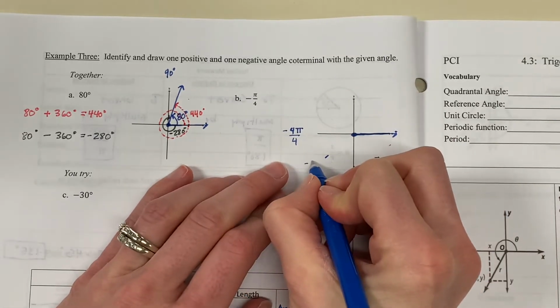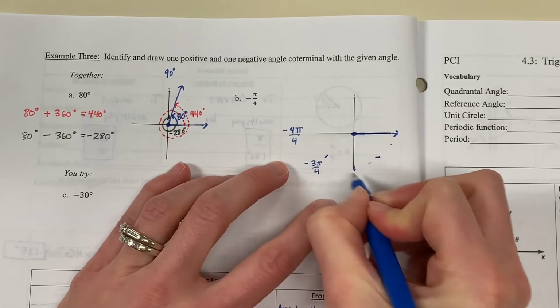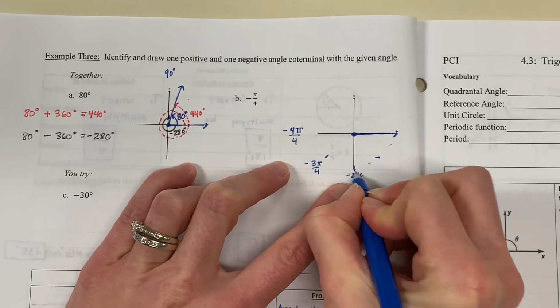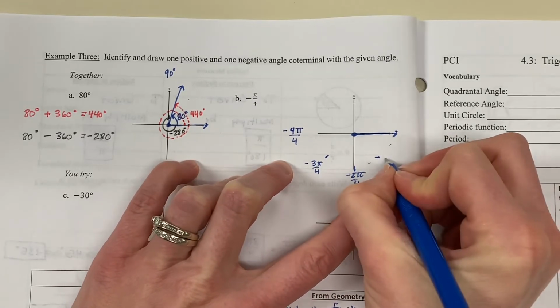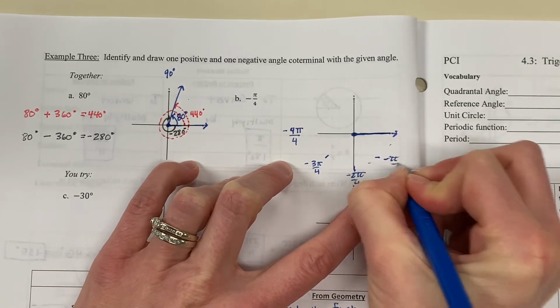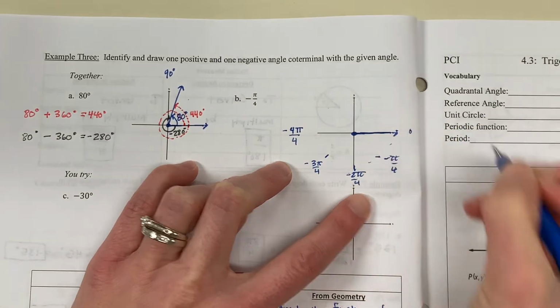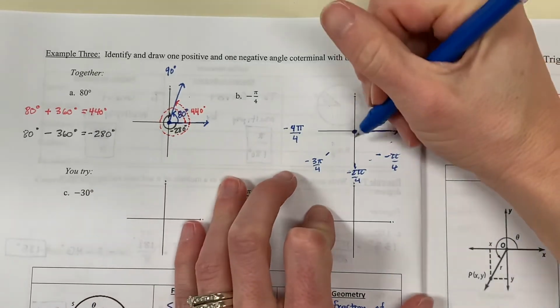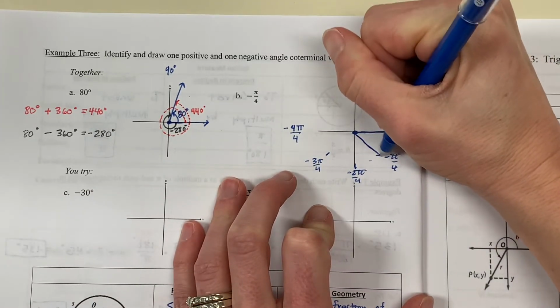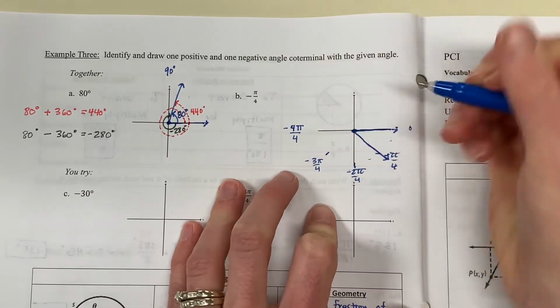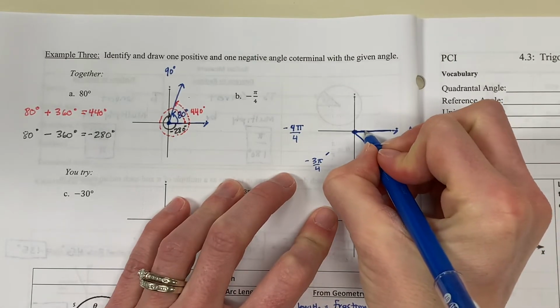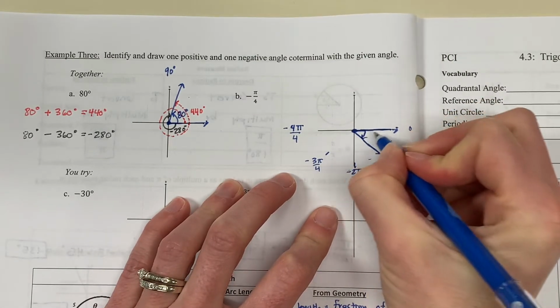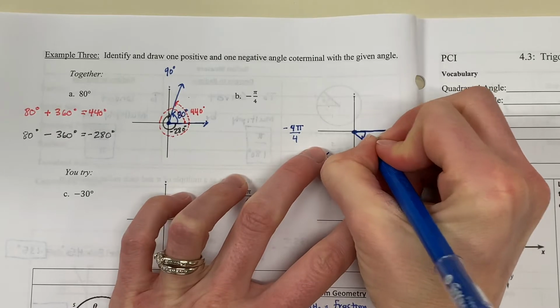So this is negative 3 pi over 4, negative 2 pi over 4, negative pi over 4, and 0. My terminal side moves clockwise down to negative pi over 4. And I need to draw an arrow from the initial side to the terminal side. And this is negative pi over 4.